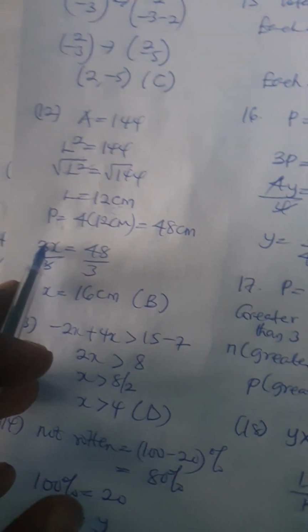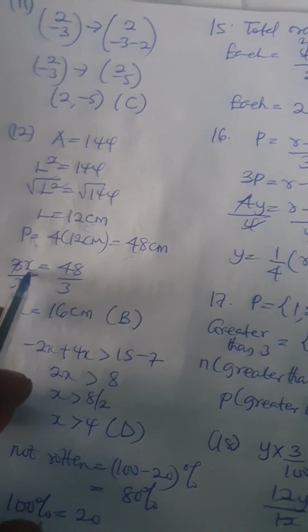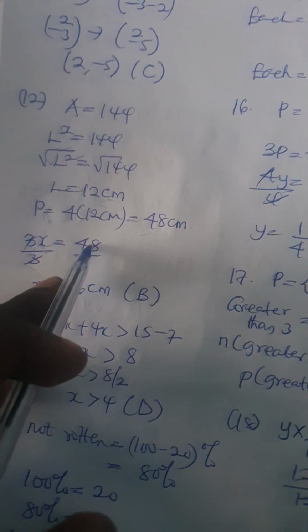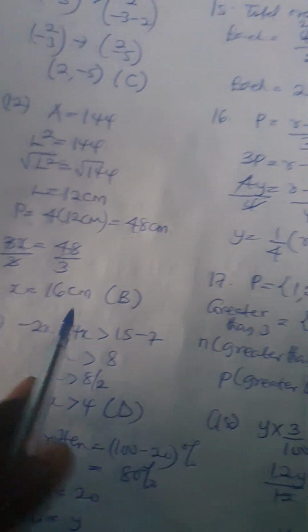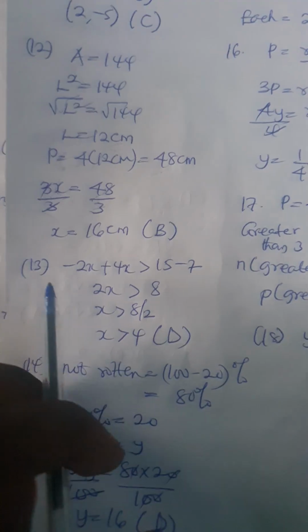An equilateral triangle has 3 equal sides. So if one side is x, then x plus x plus x is 3x, which equals 48. Divide through by 3. 3 into 48, 16. So the side of the equilateral triangle is 16 centimeters.